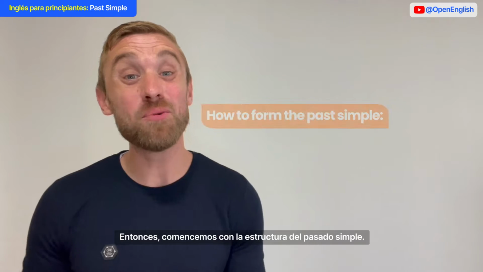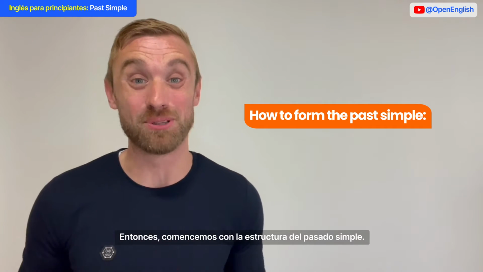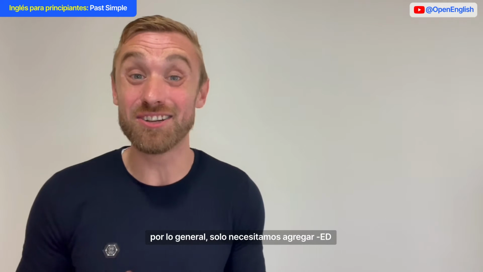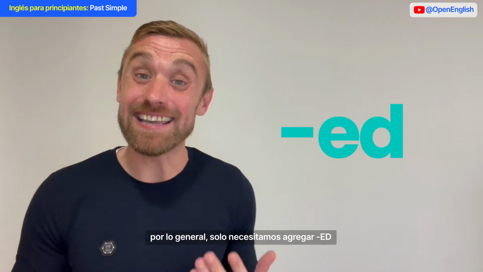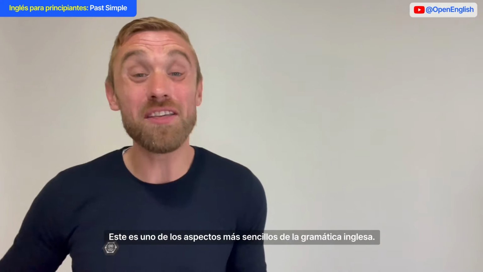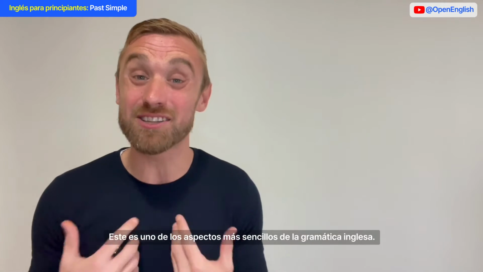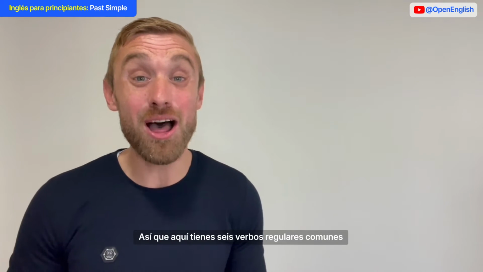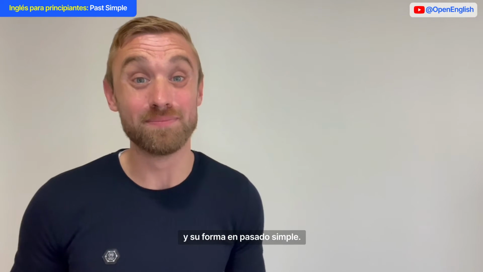So let's begin with how to form the past simple tense. To form the past simple, all we usually need to do is add ed onto the end of the base verb. This is one of the most straightforward aspects of English grammar. So here are 6 common regular verbs and their past simple form.